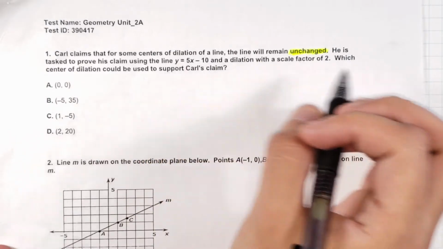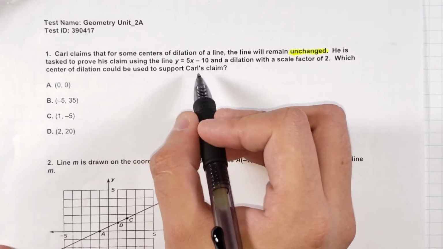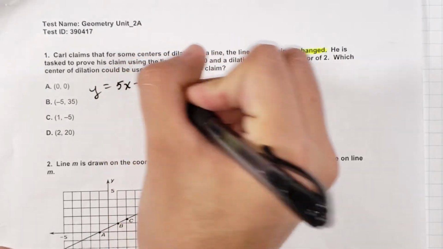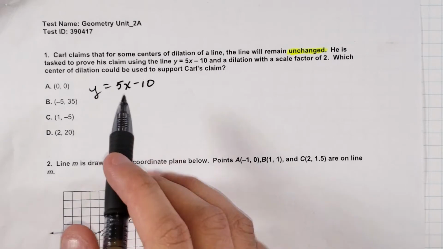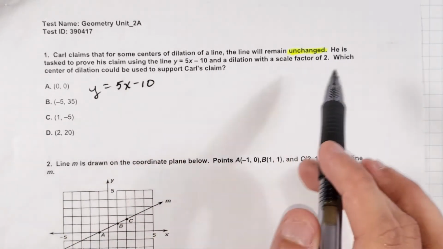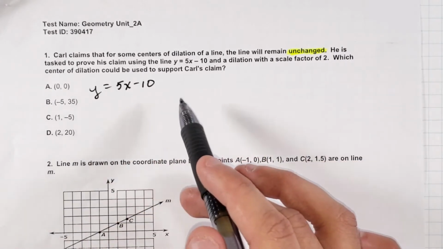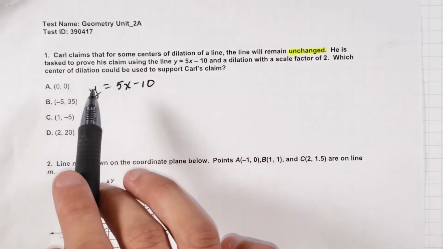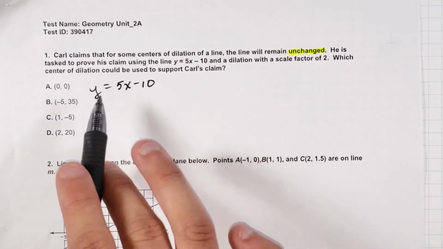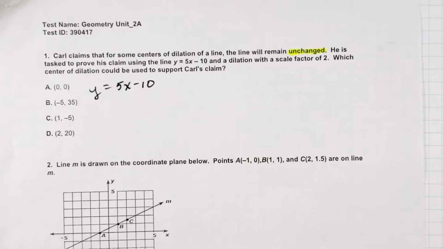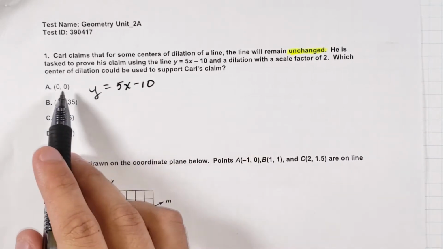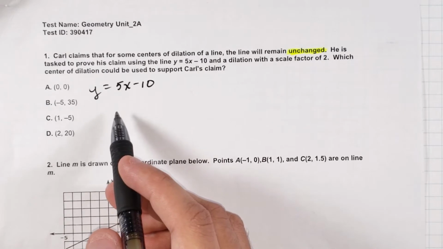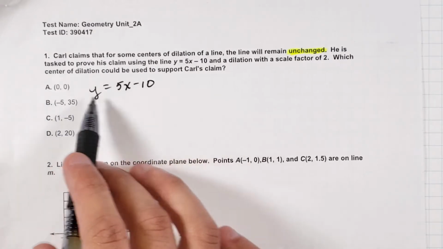The second most important thing in this problem is the equation of a line that we have, which is y equals 5x minus 10. Why is that equation important? Because the centers of dilation that are going to keep this line from changing its position are going to be points that satisfy this equation. They're going to be solutions of this equation. From Algebra 1, you remember that when you're finding solutions, all you have to do is plug in the points, and if those points work out to yield a true statement, then we say that point lies on that line.